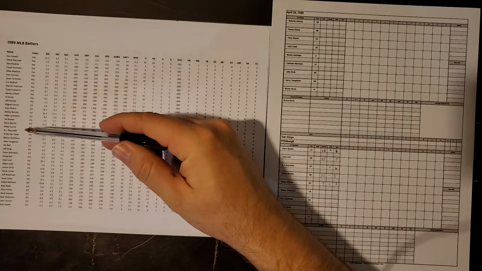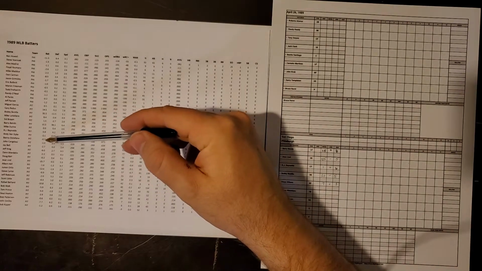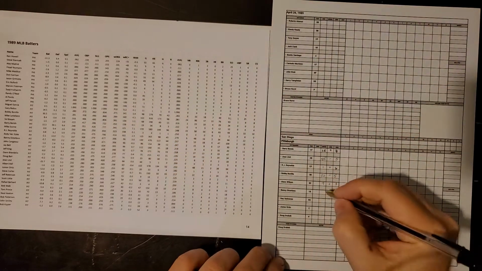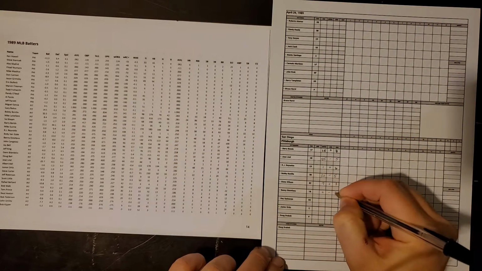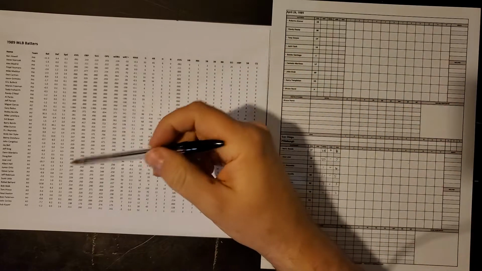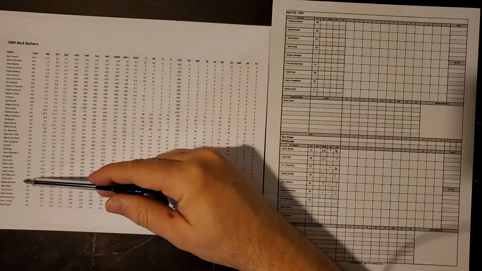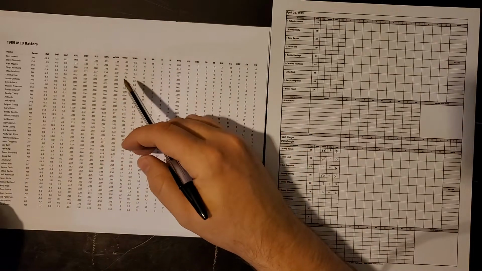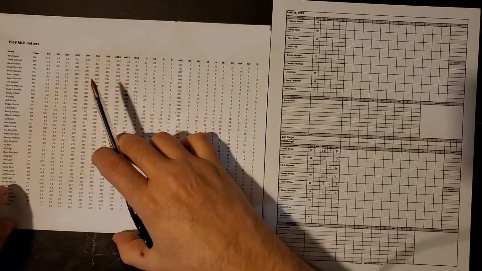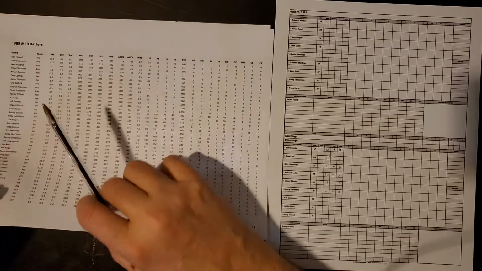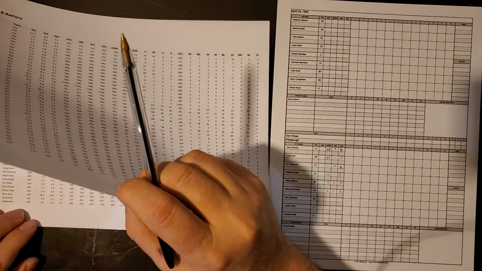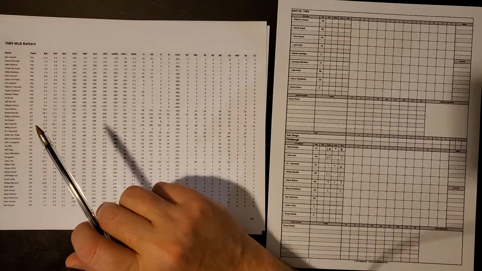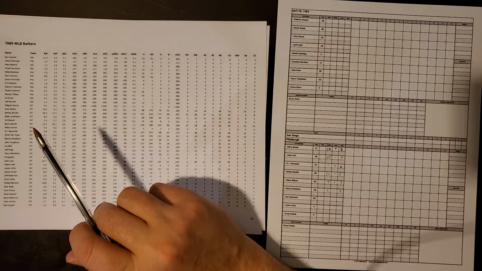DiStefano is here. We'll just say 0 minus 2. Ray Quinones. Let's see, another one who was traded, maybe. Let's look on our sheet over here.